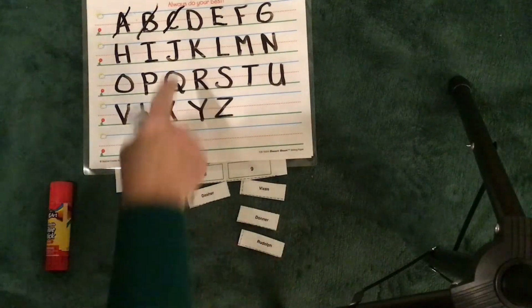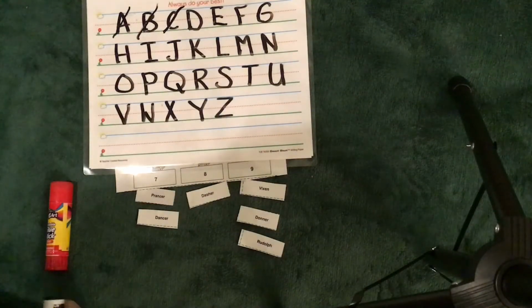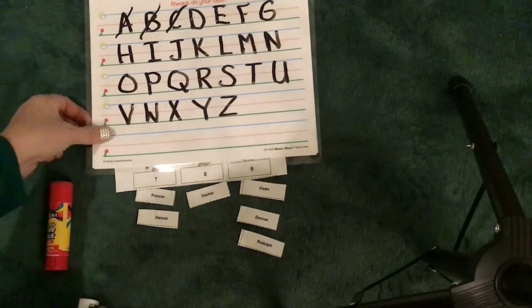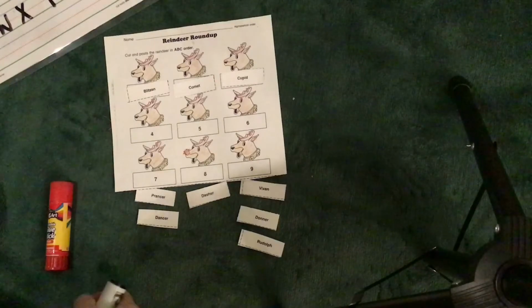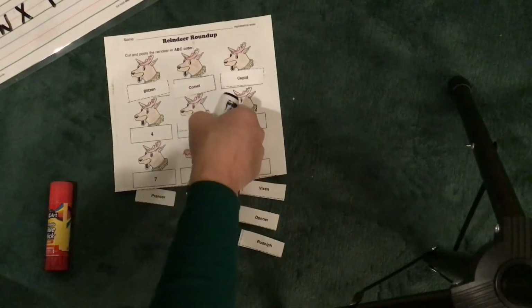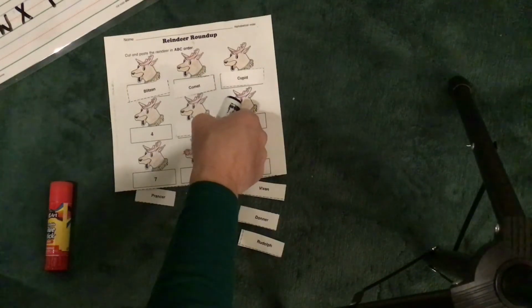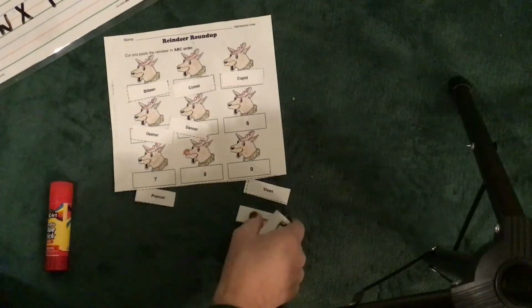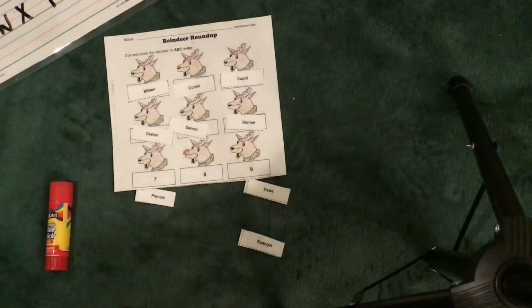I'm going to look to see, do any of my names begin with D? Well, yes, you're right. How many? Oh my goodness. So I see 3. I see Dasher, I see Dancer, and I see Donner.